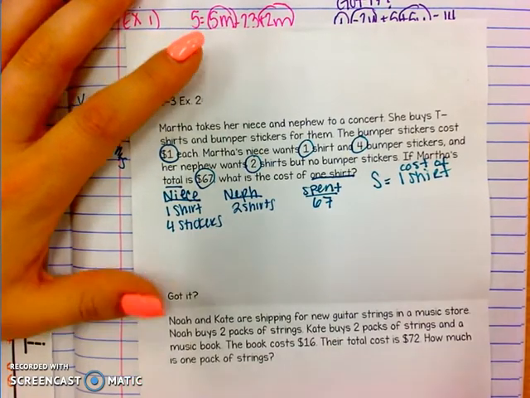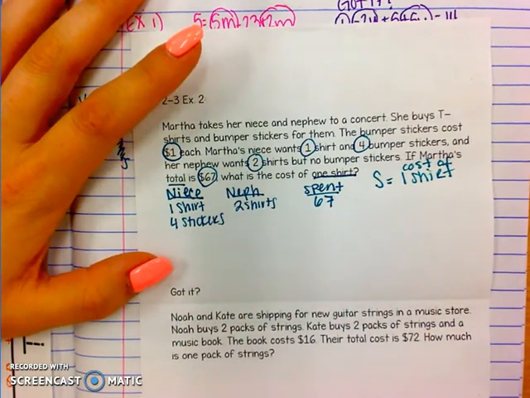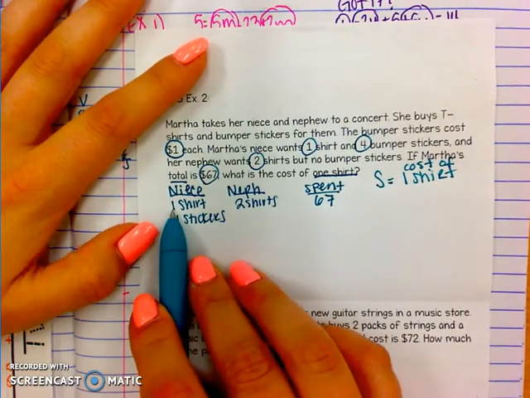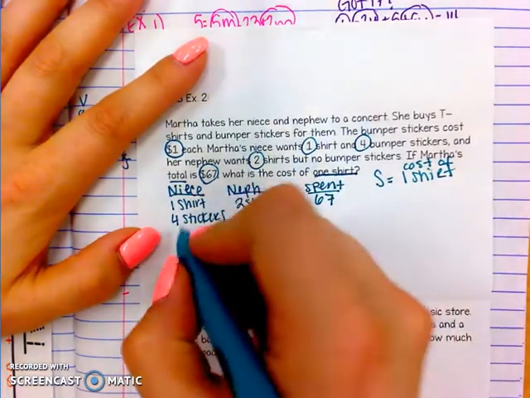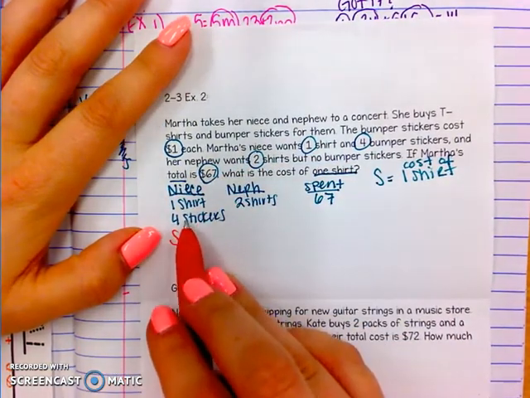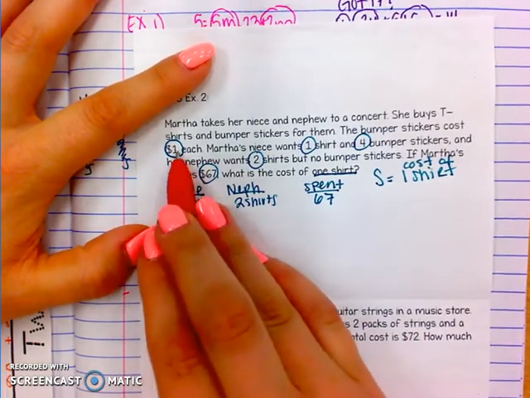So now I need to write a little bit of an expression for each of these things here before I can form my equation. I have 1 shirt, okay, so that's going to be S. But her niece also got 4 stickers. The stickers cost $1 each.